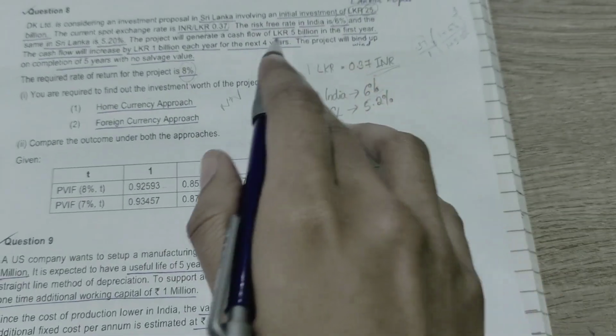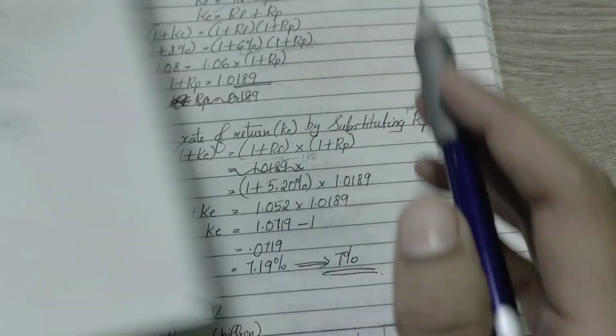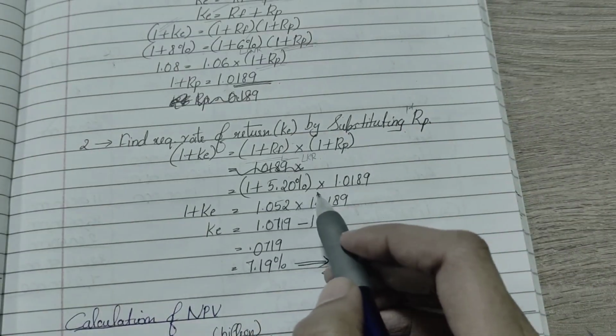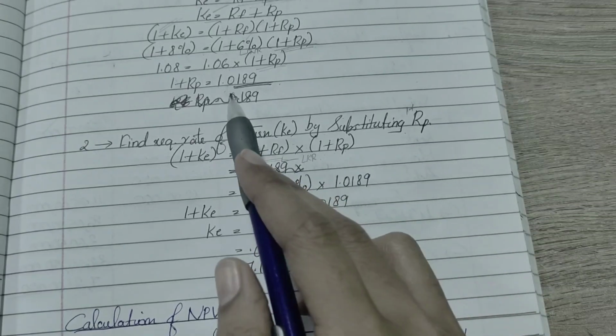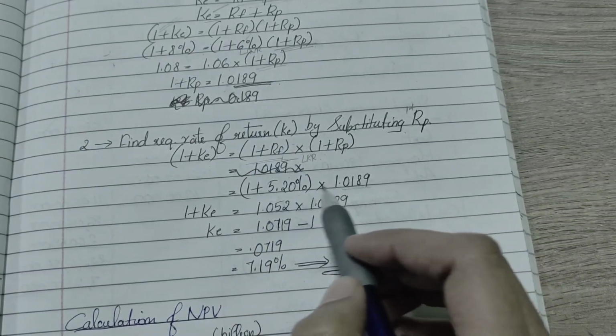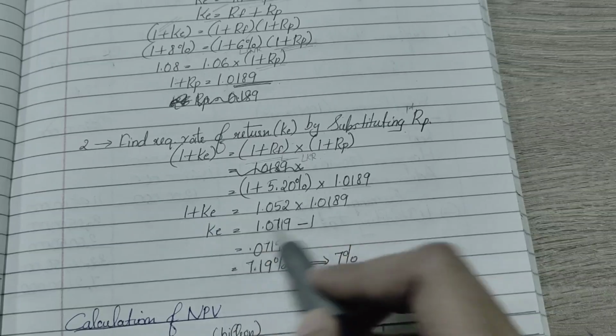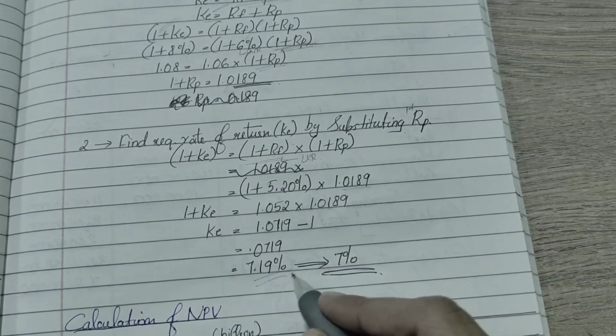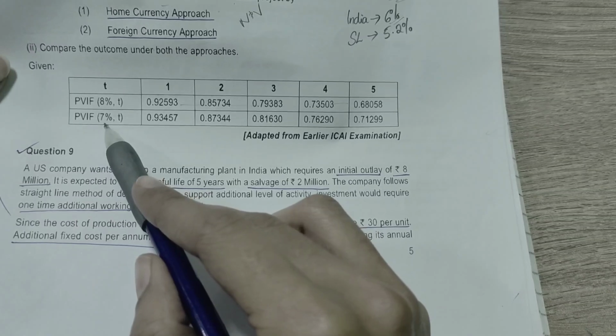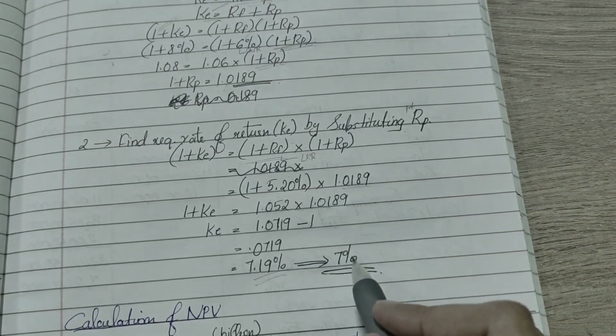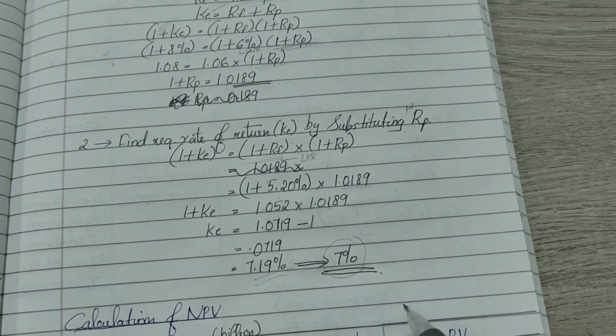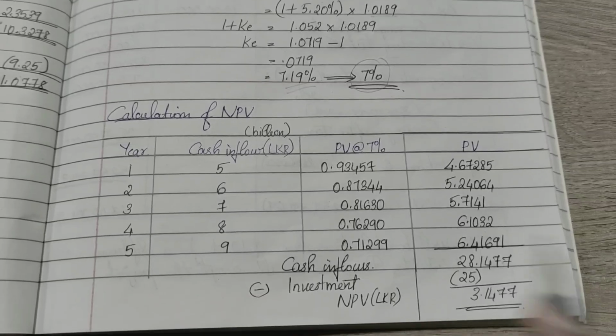Risk free rate in Sri Lankan currency is 5.20%. 1 + 5.20% into 1 + RP is 1.0189. And from that KE you will get 7.19%. We are already given the present value factors of 7%. So at 7% you compute the NPV here.